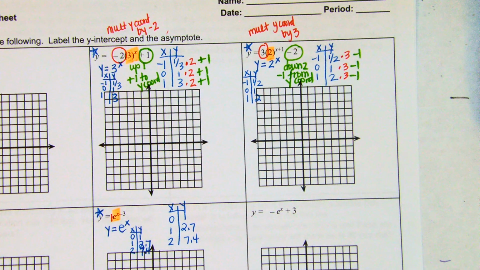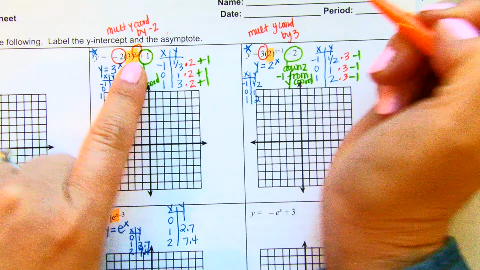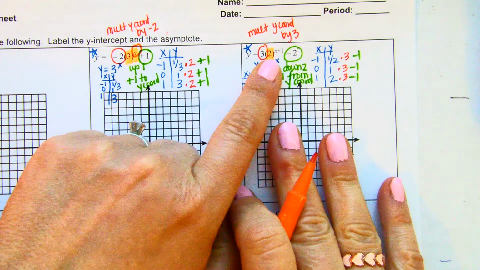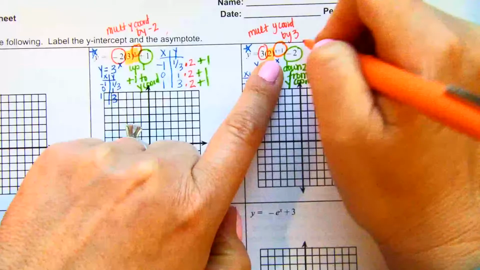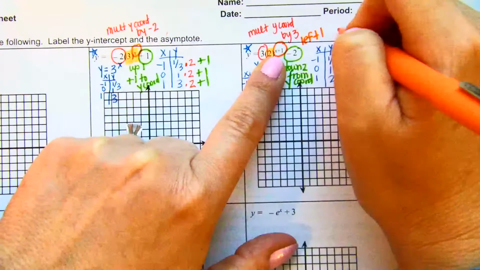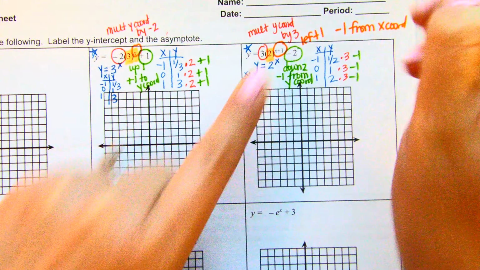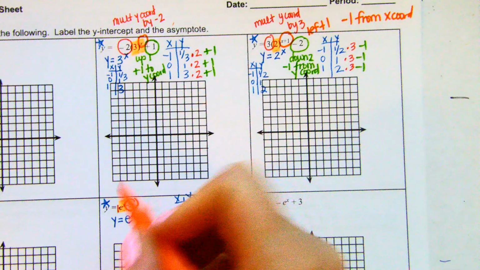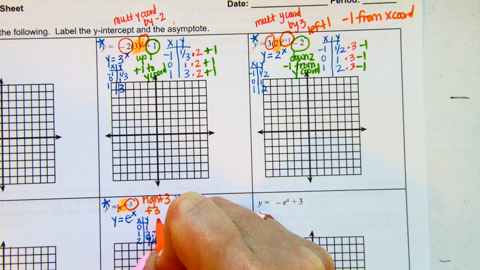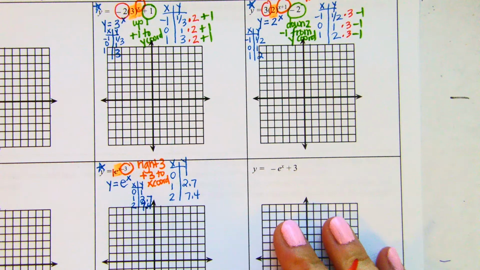Last but not least, we want to see if there's any left-right movement. So in this case, that's up here. There's nothing. It doesn't move to the right or to the left, so you don't have to do anything. On this one, it says +1. So that means it goes to the left 1. So you -1 from the x coordinate. And then over here, a -3 means it goes to the right 3. So we add 3 to the x coordinate. Remember, the x and the y is always opposite.